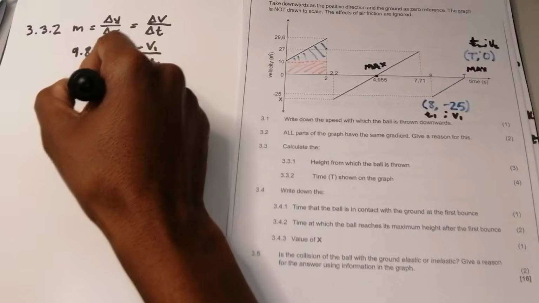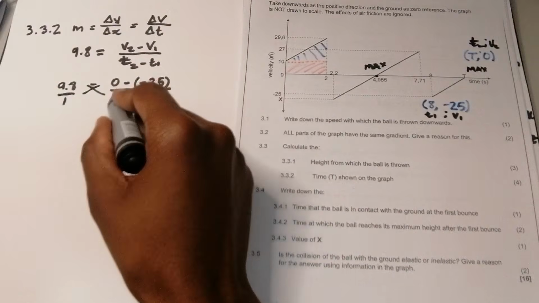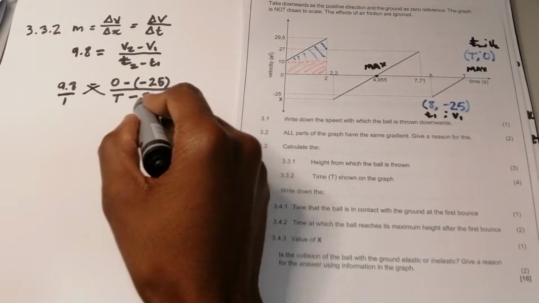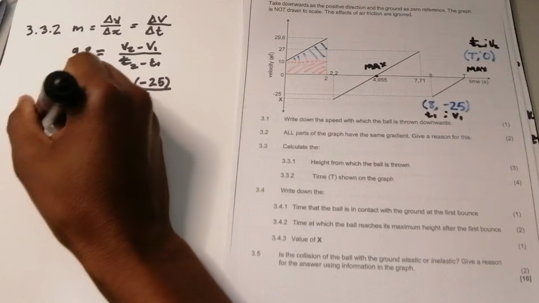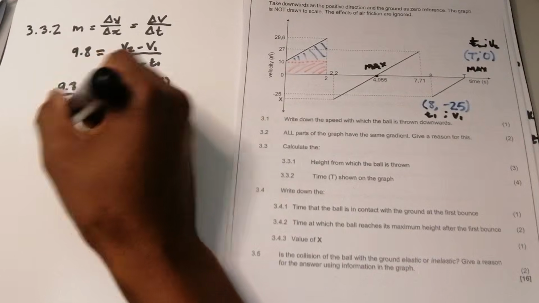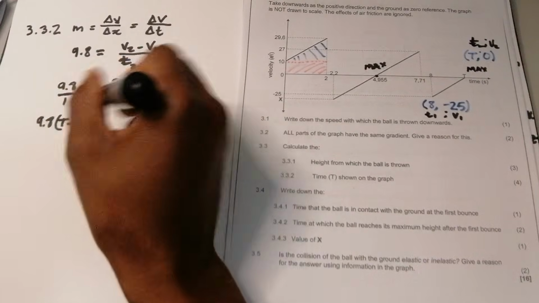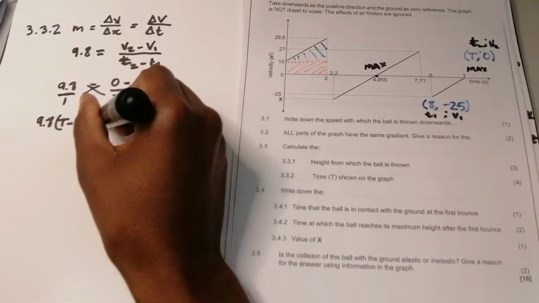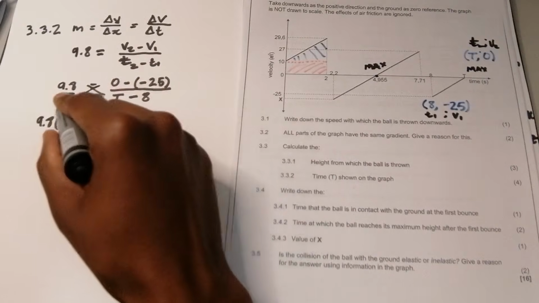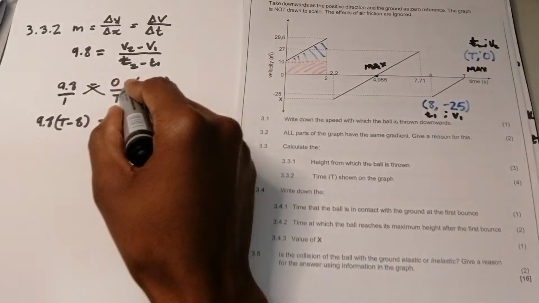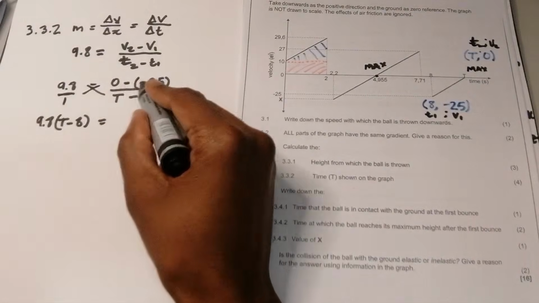So we cross multiply and we say t minus 8 times 9.8. So this is 9.8 into t minus 8, which is equals to 1 multiplied 0 minus a minus 25. Negative times a negative will be a positive.